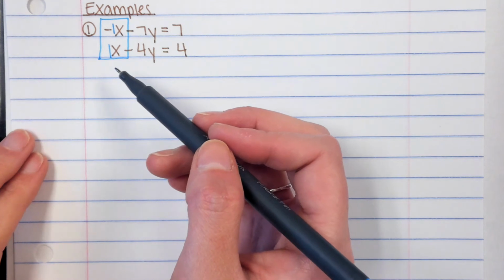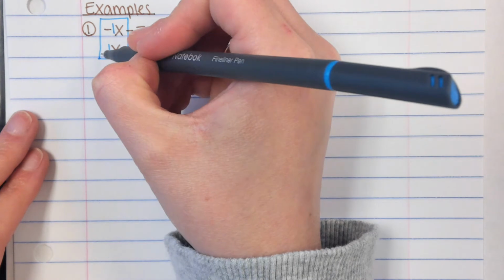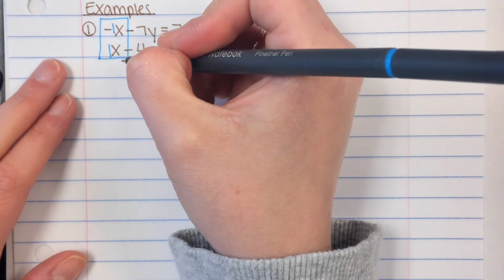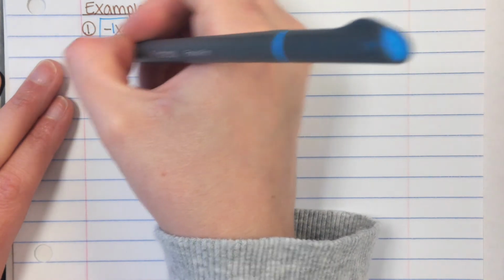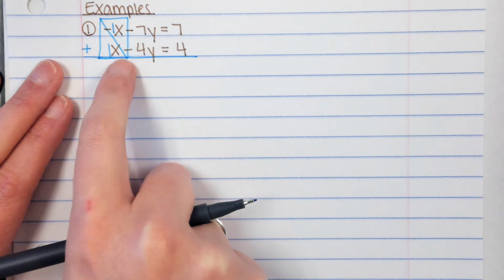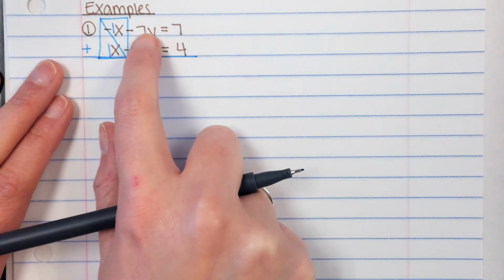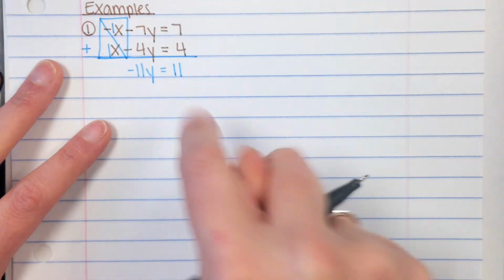Step number 3 is decide if we need to add or subtract. So let's look at our x's. We have a -1x and a +1x. Are those opposites or the same? Those are opposites, so we add. And we're going to add straight down. So -1x plus 1x cancels. Our x is eliminated. That's what we wanted. That tells us that we've done it correctly. -7y plus a -4y is -11y. And then 7 plus 4 is 11.